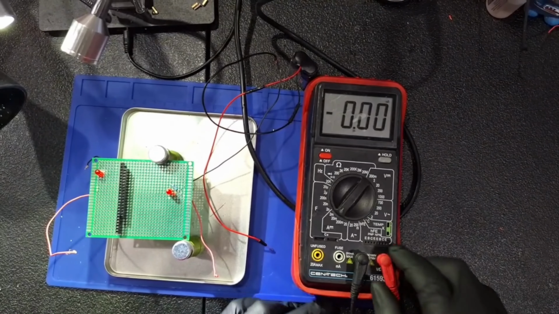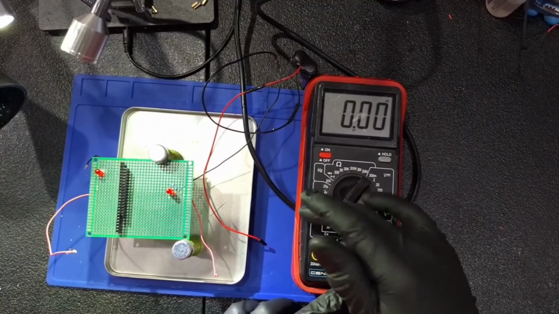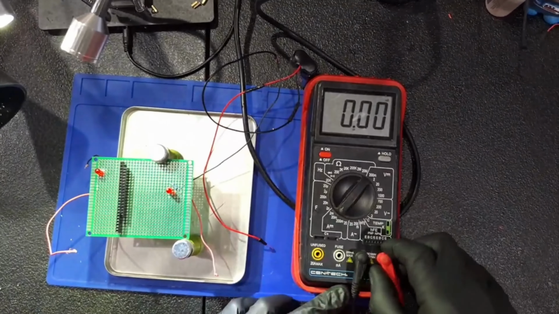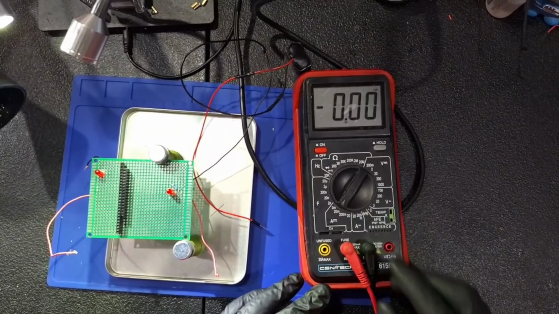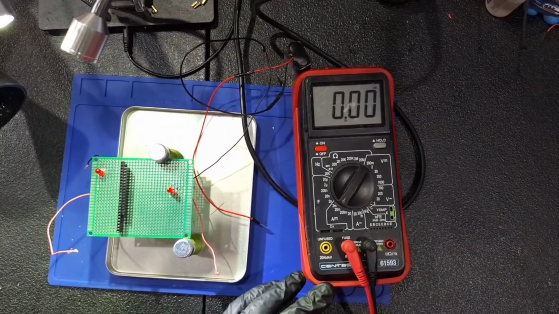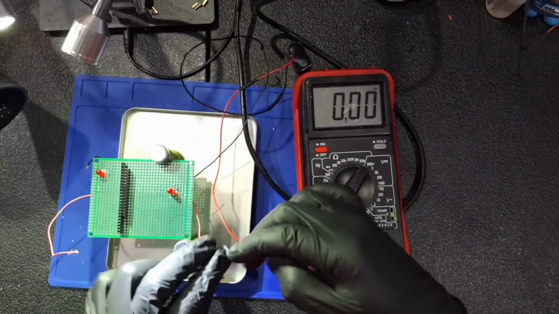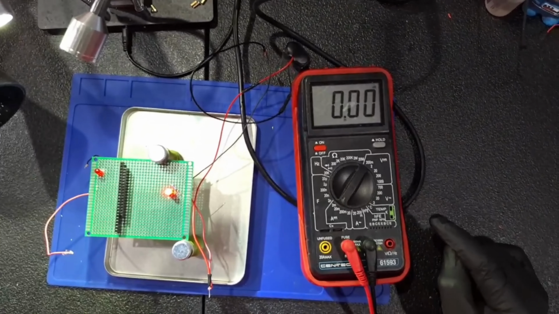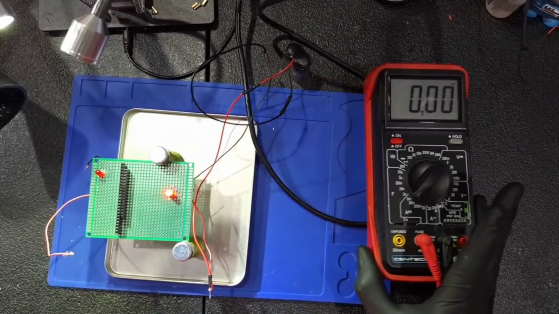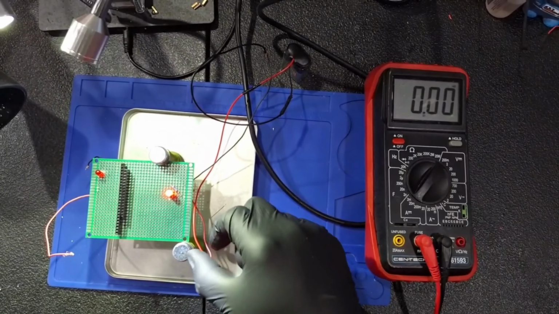So the yellow probe is for amps, the white one that says fuse is for milliamps. So I'll be testing an LED, so milliamps should be good enough. So I'm going to move the red probe over into the white connection. And that's now the positive from the battery will connect to the red probe on the multimeter.